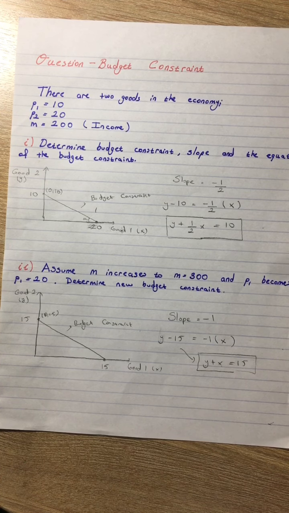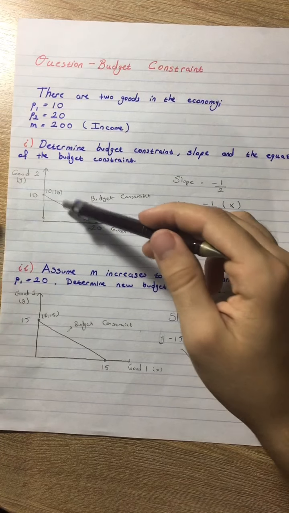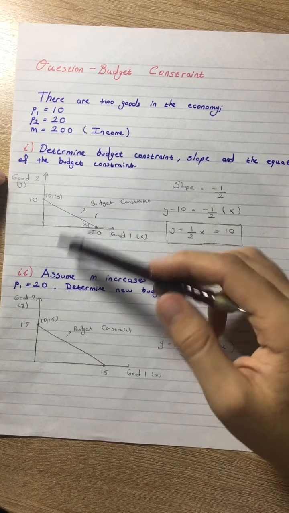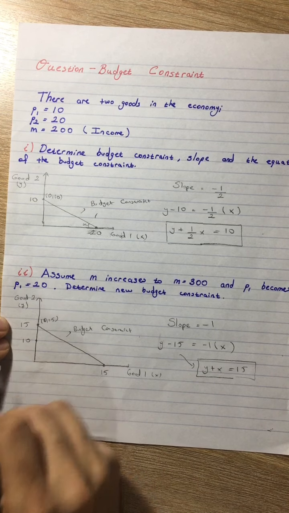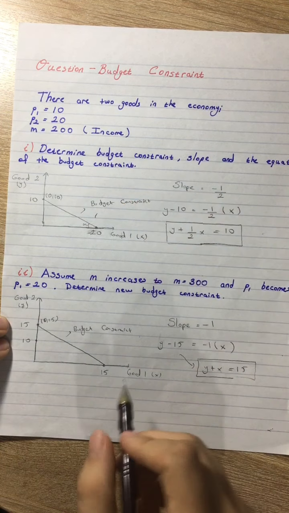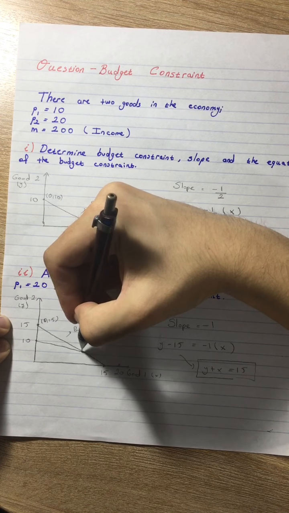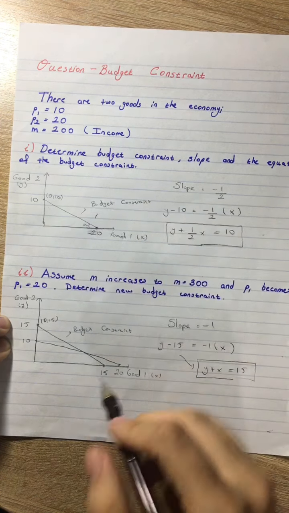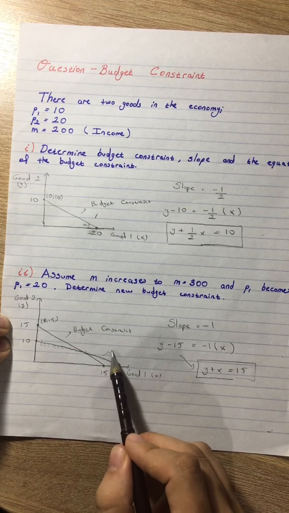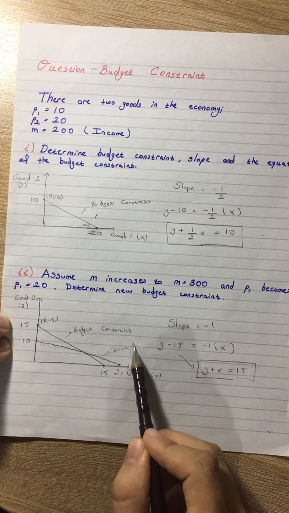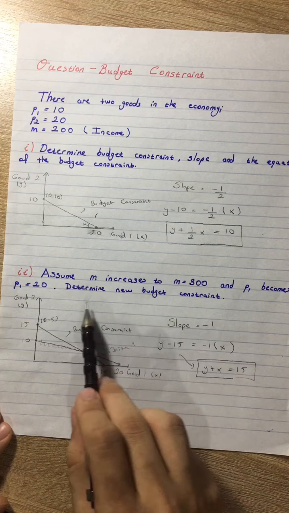And we can also mix these two curves into one graph. Let's put this curve inside this curve. In this curve, we could only buy 10 units of good 2 and 20 units of good 1. So this was the initial budget constraint, and this is the budget constraint after these changes.